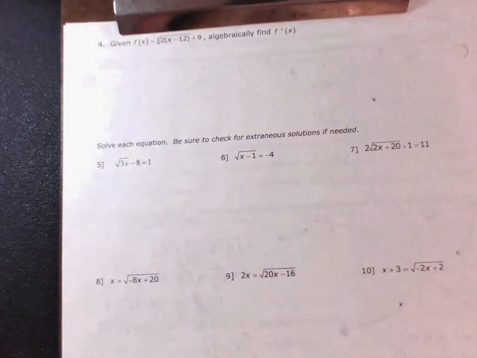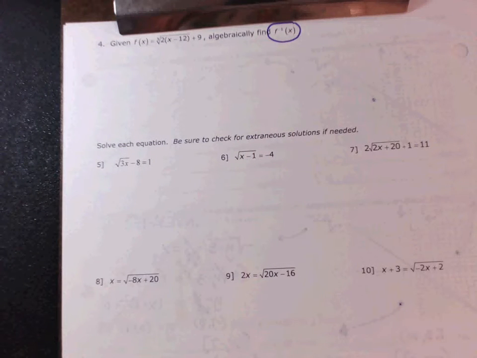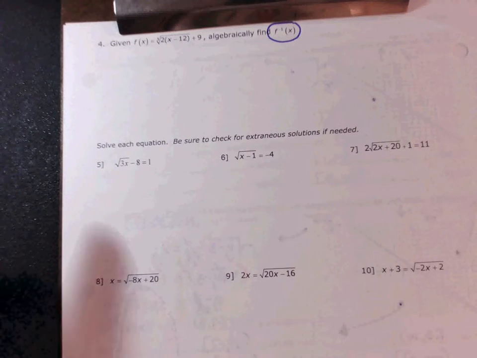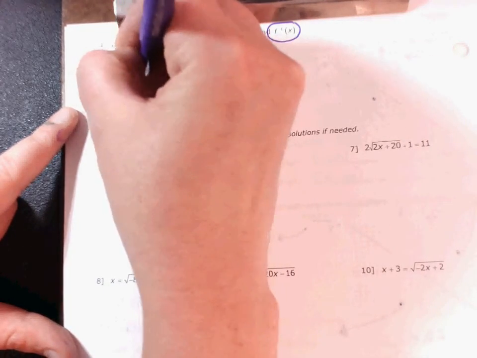Okay, alright. So, refocus. Okay, do we need to do number 4? Y'all got it? What are you finding? F to the -1 is the inverse. So you're going to switch the x and the y, and then you're going to resolve it. Okay? So can you do it, or you want to do it together? Together. Okay.